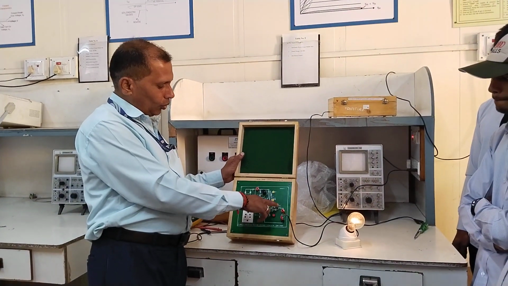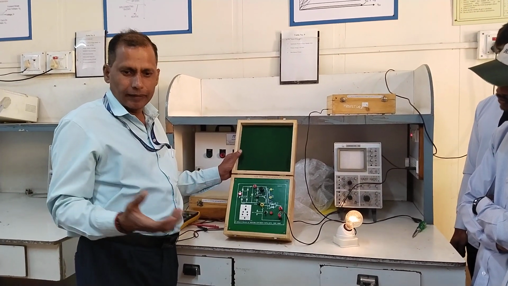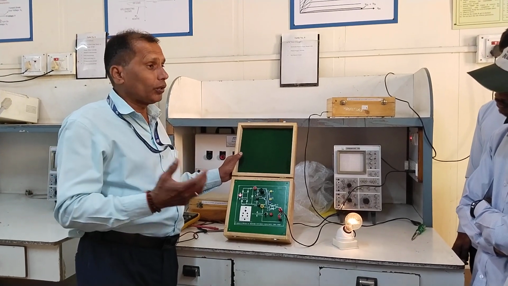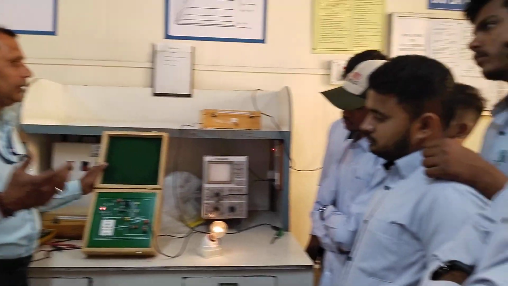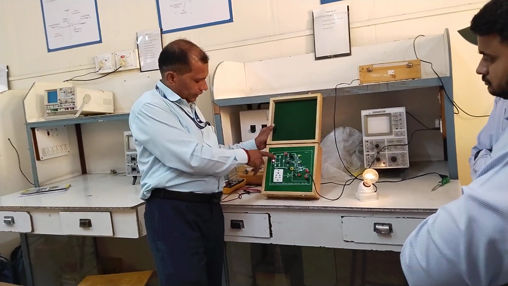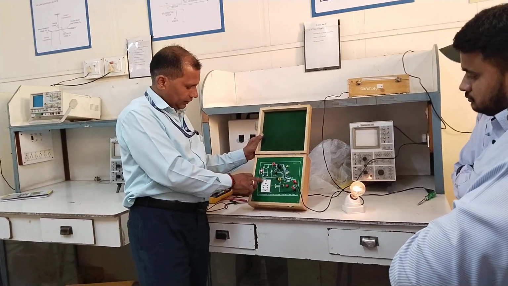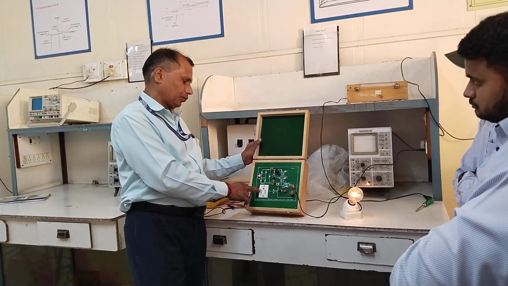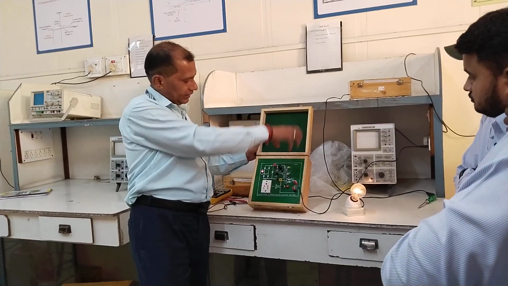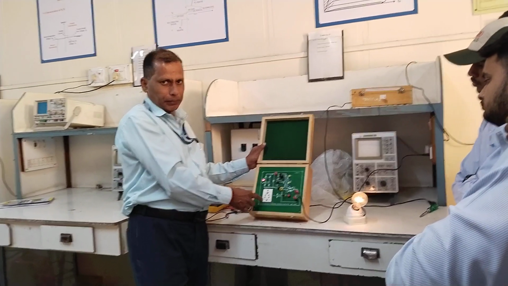Coming to the next part, to control these two SCR gate signals we require a gate circuit, a triggering circuit, separately. Normally for an SCR we require a triggering circuit. For MOSFET, IGBT and other power devices we require a gate drive circuit or base drive circuit. Here it is a triggering circuit. This is the control circuit and this is the power circuit. And this socket is given for connection of your CRO, so you can observe the signal.